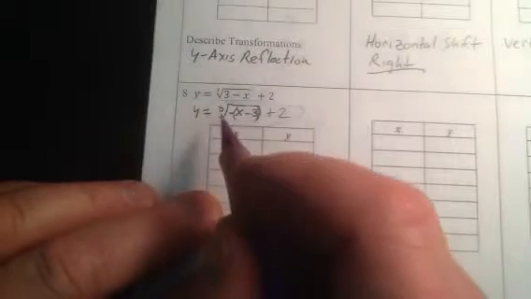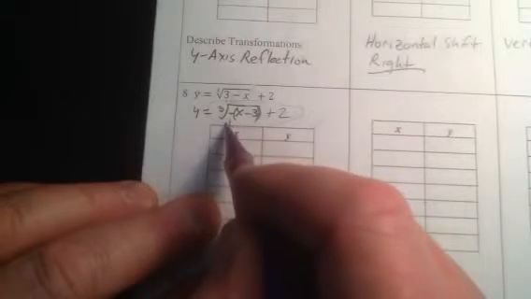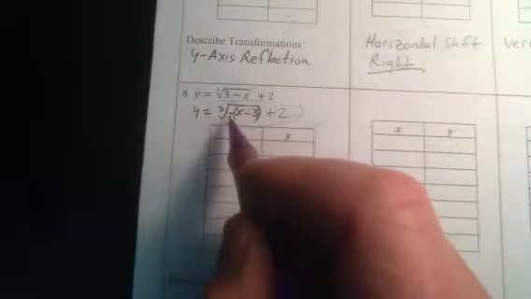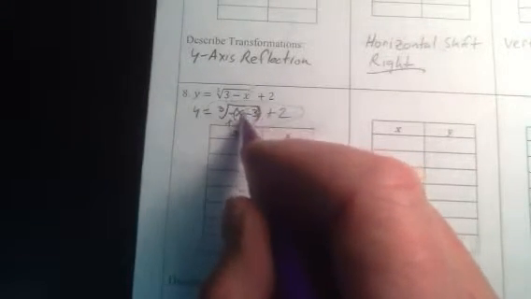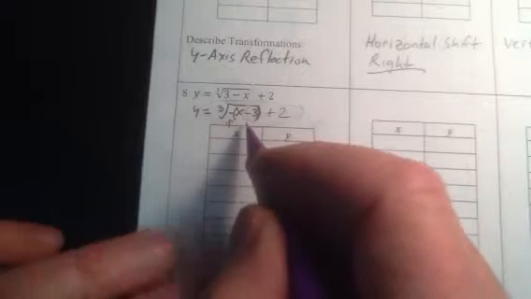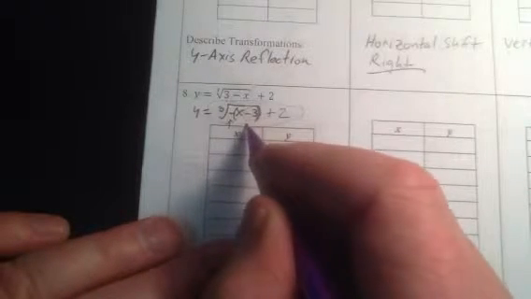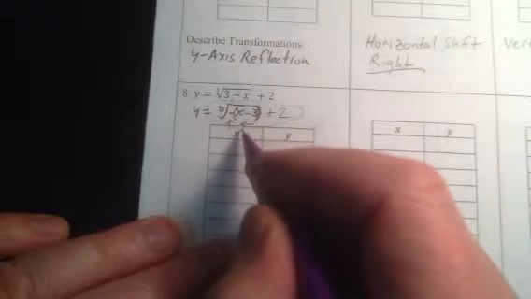Okay, so this is what I want to do. Now, how many translations do I have here? I've got this. That's going to be a y-axis reflection. Then I have to take care of this guy. That is going to be a horizontal shift to the left.